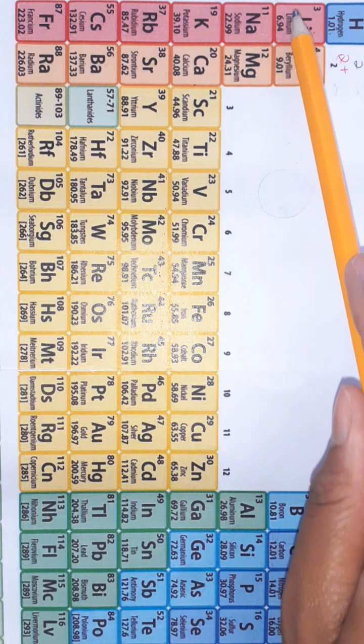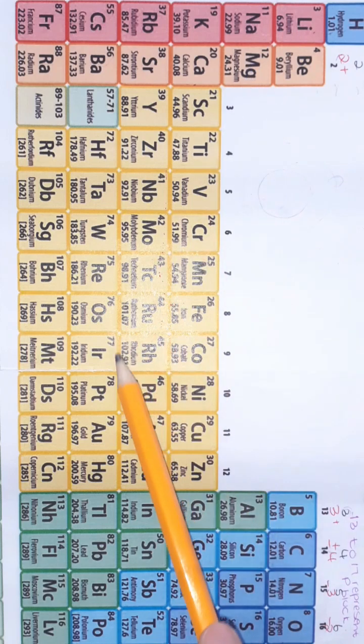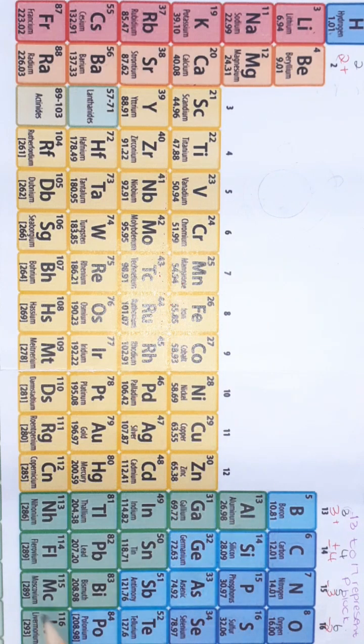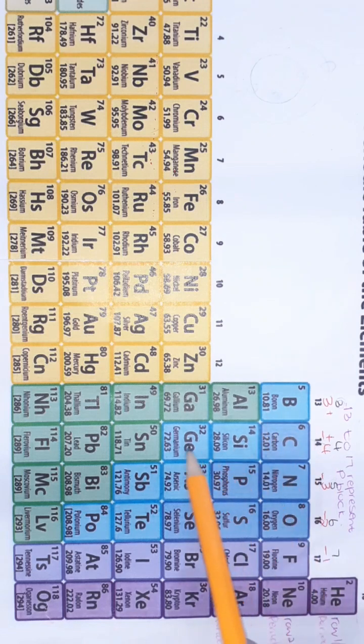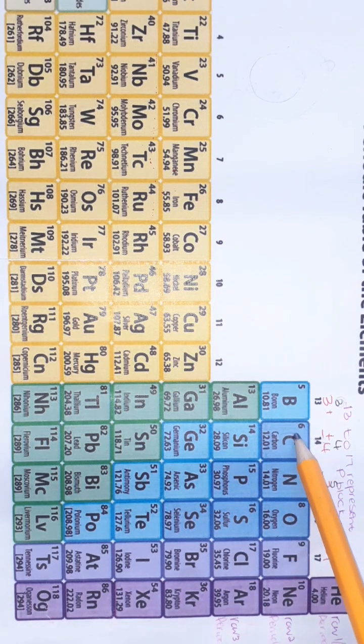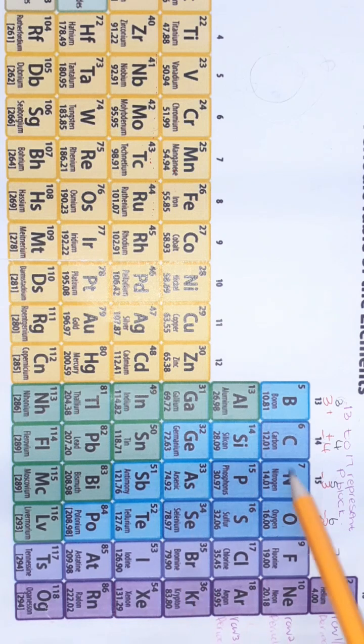The red, orange, yellow, and this green shaded elements are called metals. These light blue shaded elements are called metalloids, which means they're semi-metals. From carbon going straight, these blue and purple rows are called non-metals.